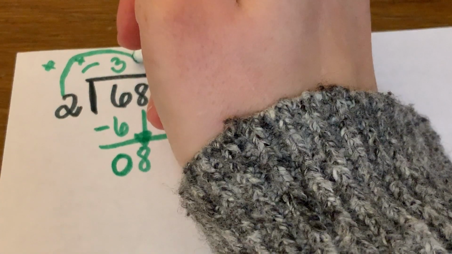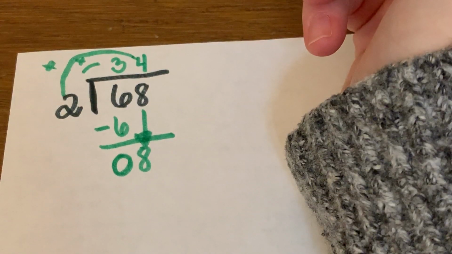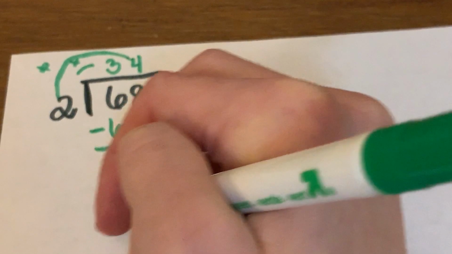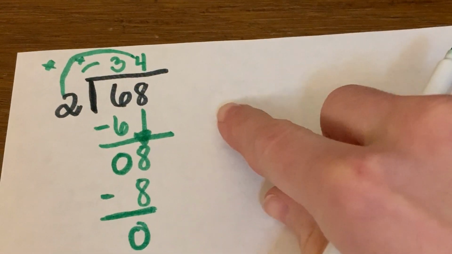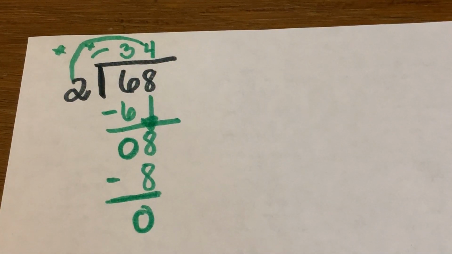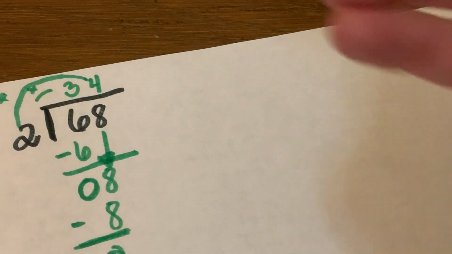2 times what now gives me 8, or as close to 8 as possible? Well, I can actually get an exact here. 2 times 4 is 8. So I have 8, and I have 0. There's nothing more to bring down, so there's nothing to repeat. 34 is my answer. No remainder here. All right, let's do another one.